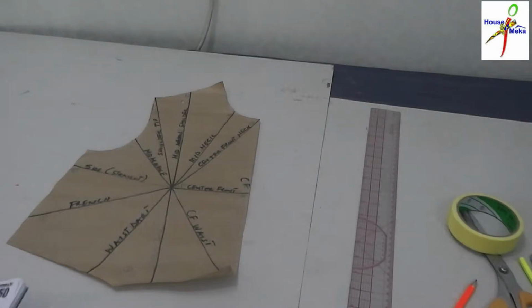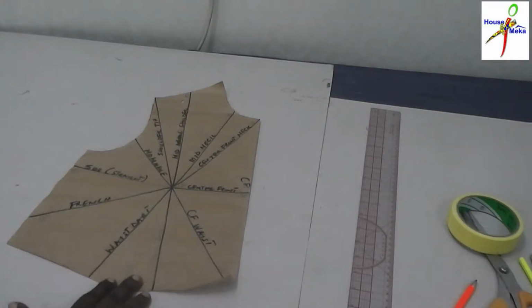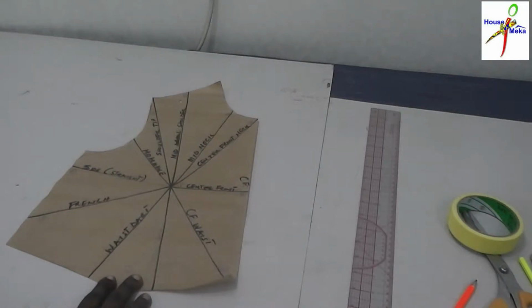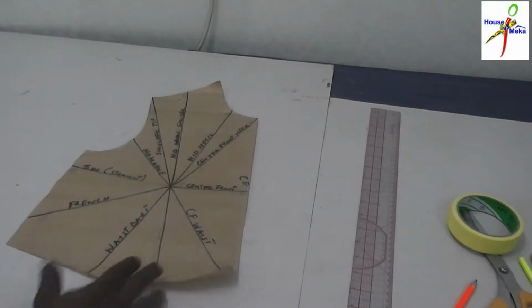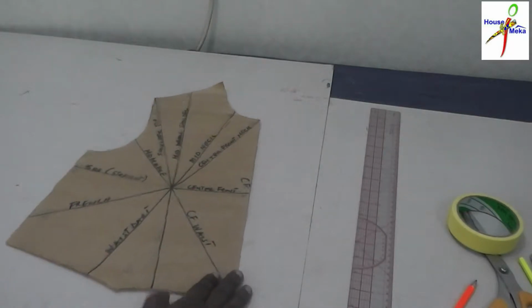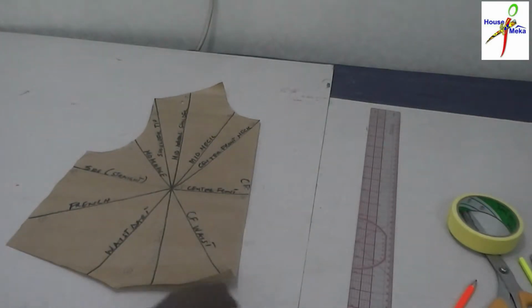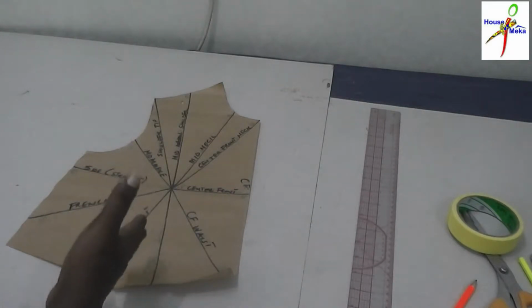So there are some basic points which are generally known for dart transfer, where you can move your darts to and from, and those points are shown here on this block. Here I have my half block front. This is the center front. I have cut it off at the waist to show you this.